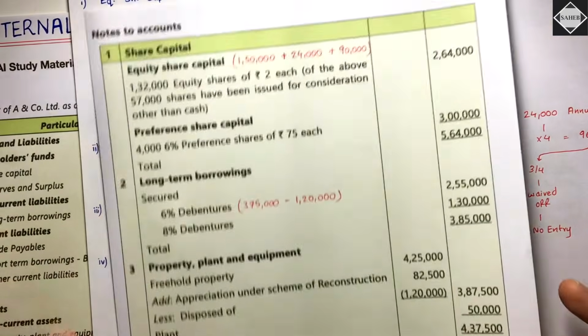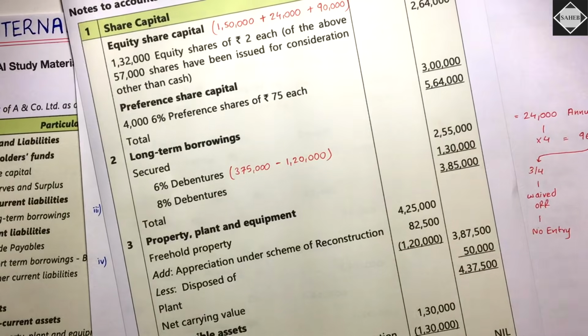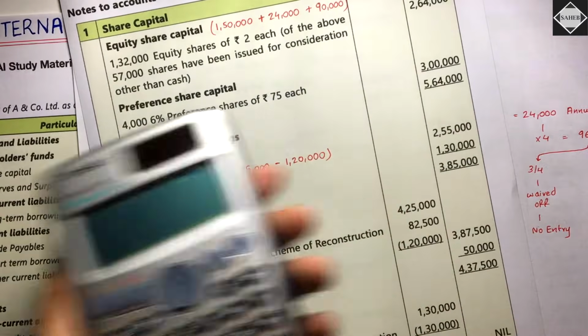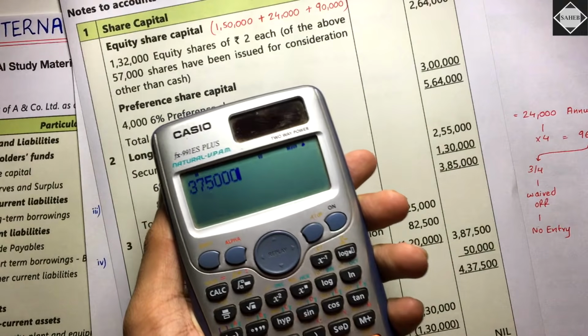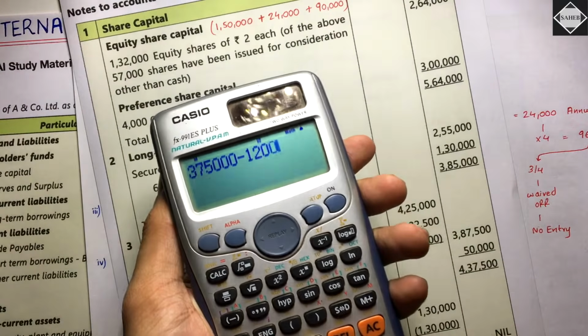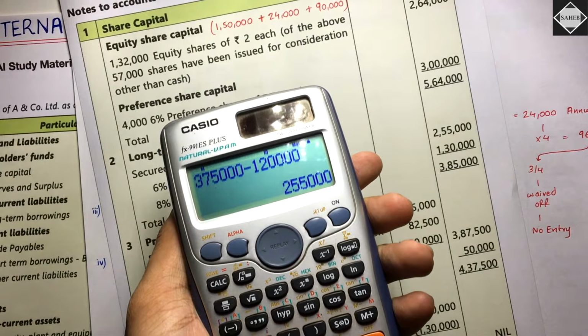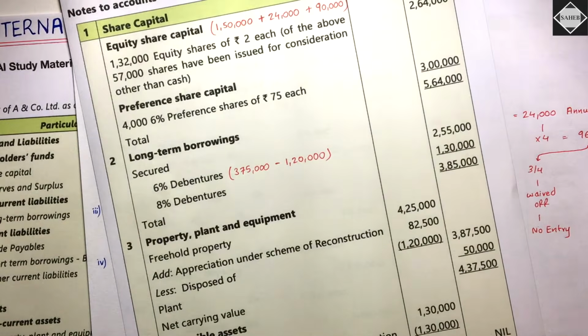So simply what you will do is 3,75,000 old balance of 6% debentures minus 1,20,000, the reduction which has happened, that's equal to 2,55,000. Is that clear? Simple.